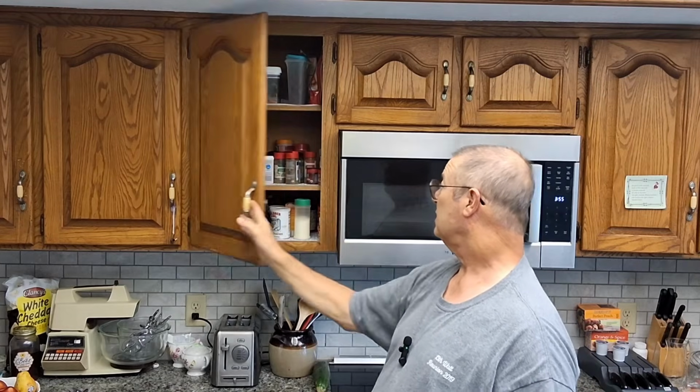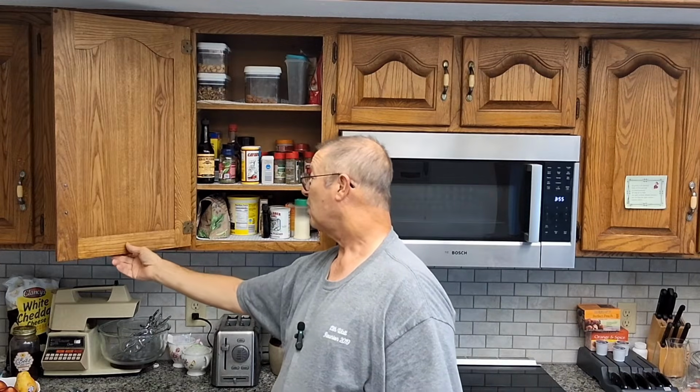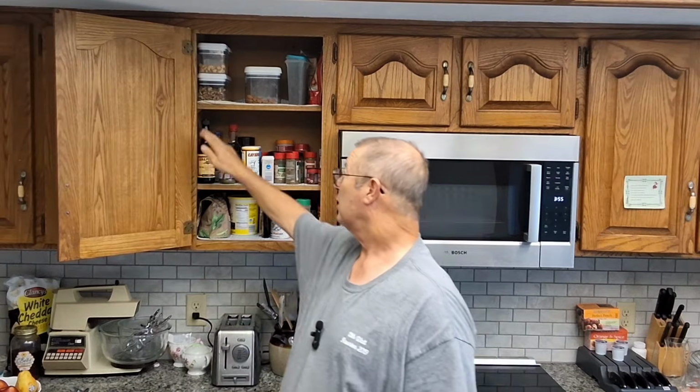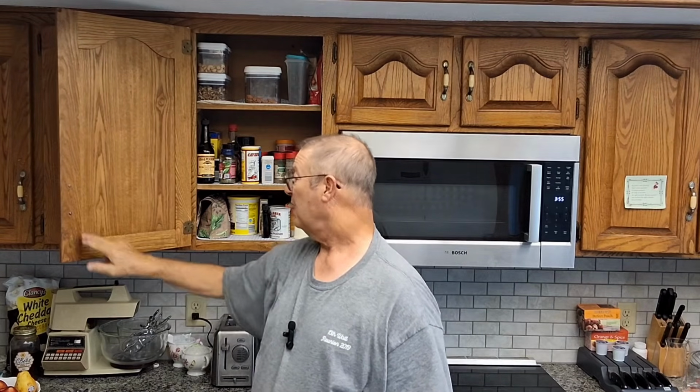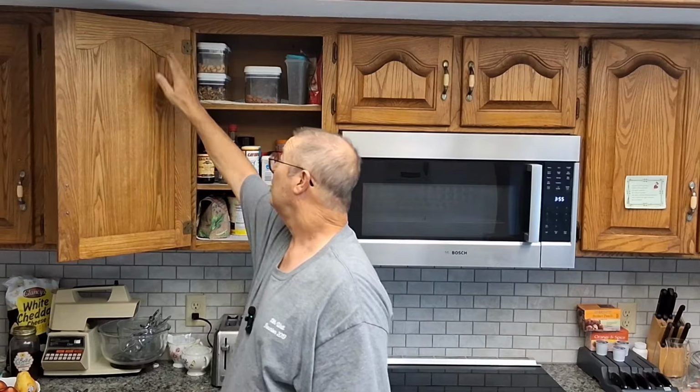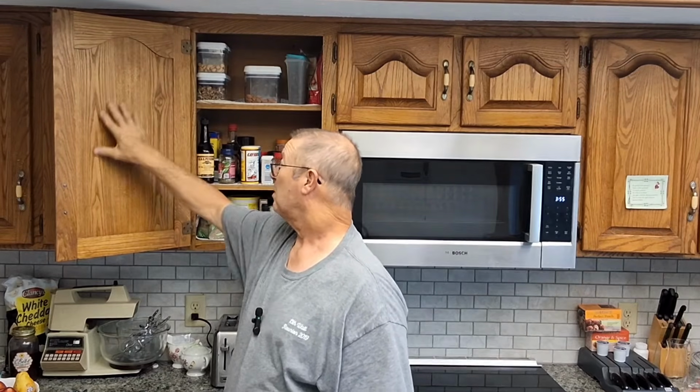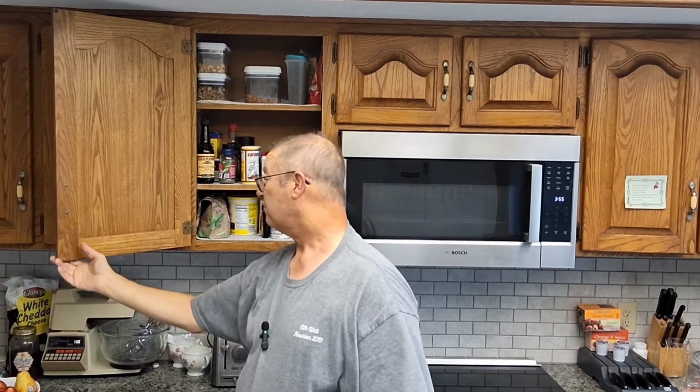Now in this construction, these vertical pieces here, these two here, are called stiles. And these two horizontal pieces are called rails. And then the center part is called a panel. Now that's the first example.